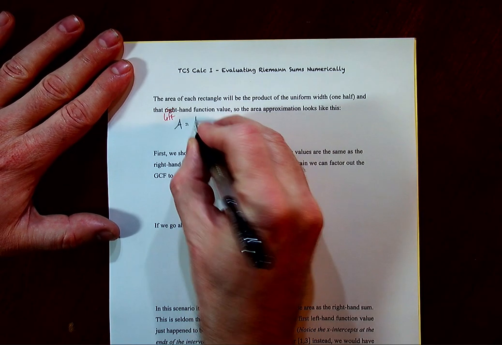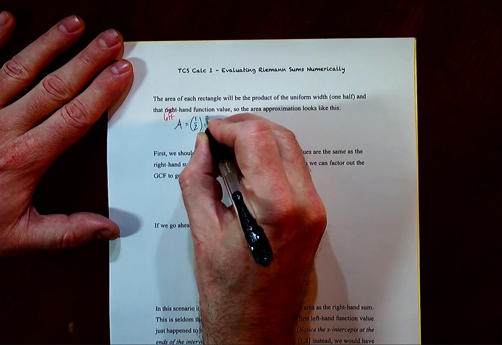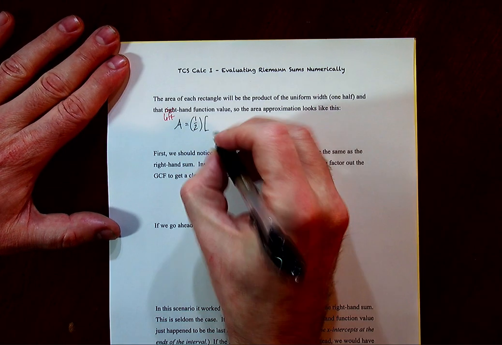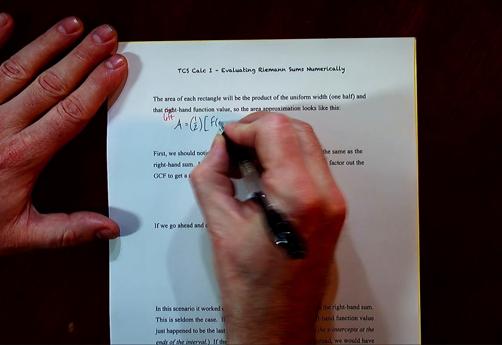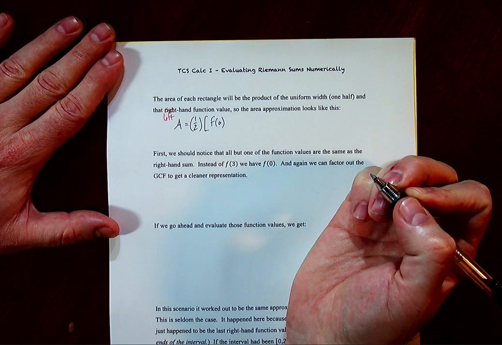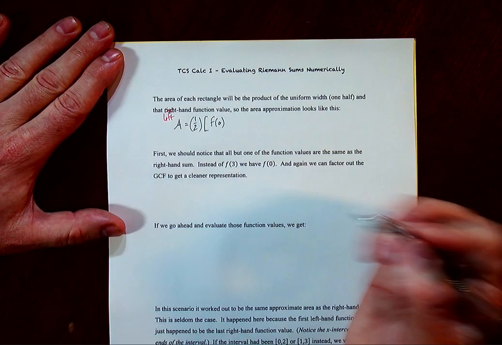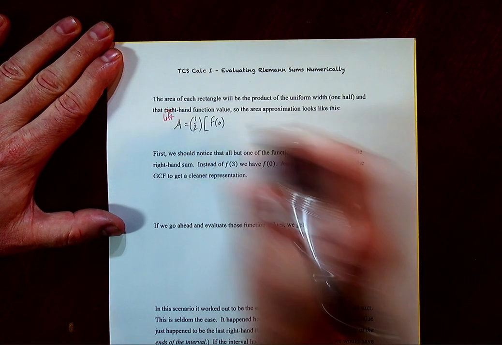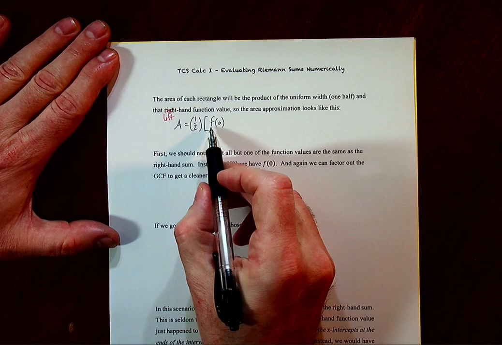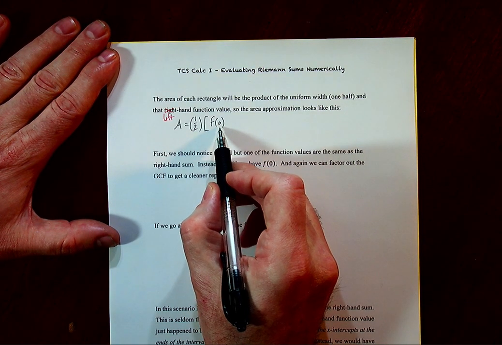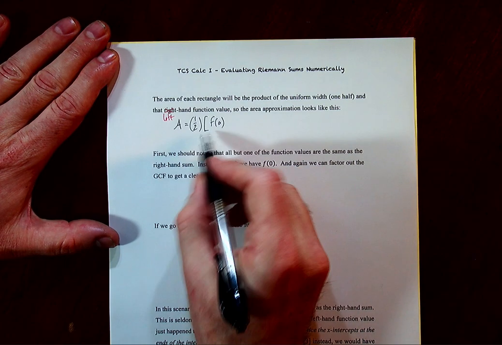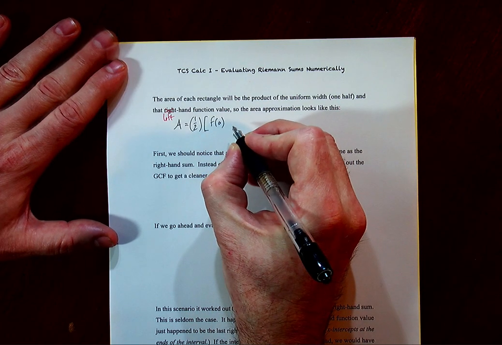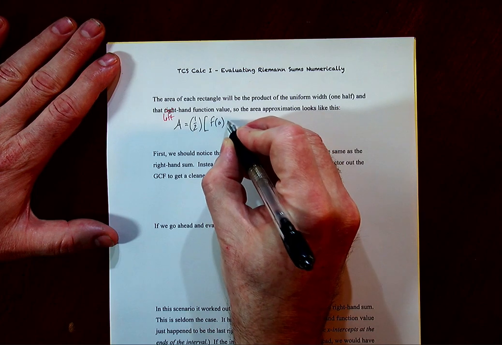But this one, of course, will factor out the 1/2. And then, of course, since it's going to be the left-hand Riemann sum, we're going to start at the left-hand beginning of the interval instead of one subinterval inside of it. When we did the right-hand Riemann sum, we started at f of 1/2 and we ended at f of 3. For the left-hand Riemann sum, we're going to start at f of 0 and end at f of 5/2.